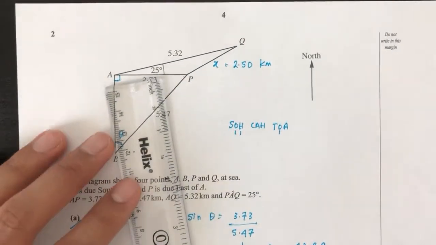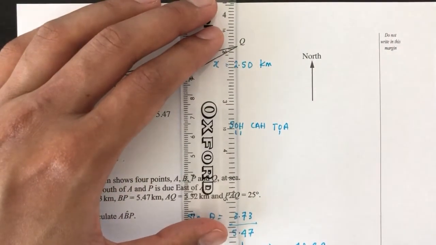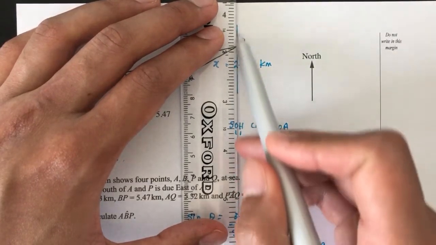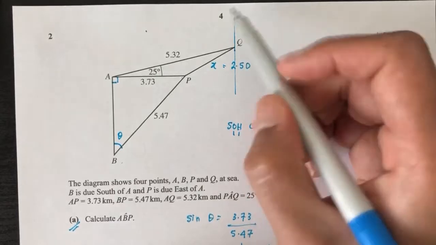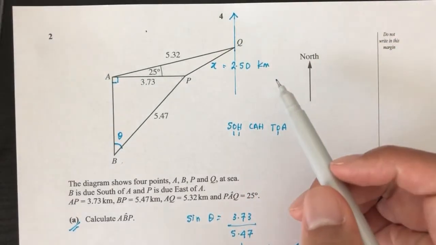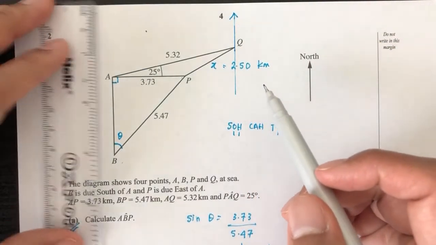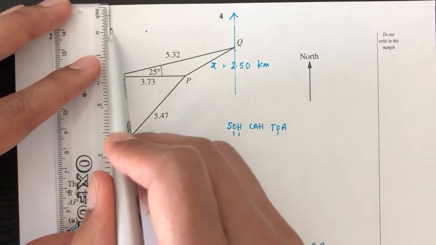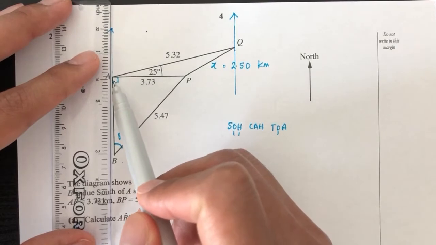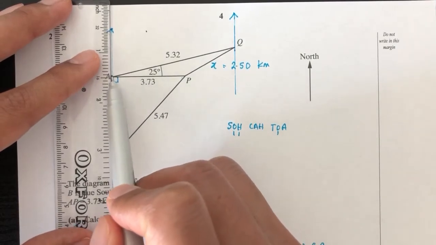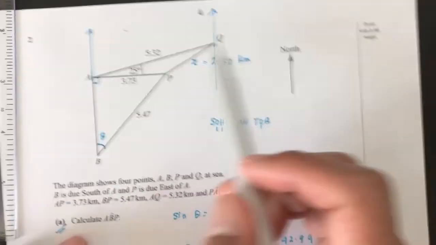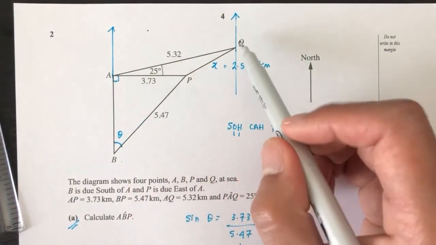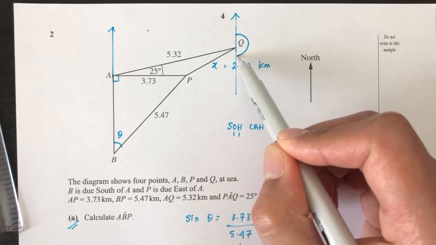To find the bearing, we first have to draw a straight line, this north line at the point Q. Once we have that, also make sure that you draw a line from the other point as well, so we can observe what we can use to find the angle as required. That's the north line and north line. So we're looking for the bearing of A from Q. So we're looking for this angle.